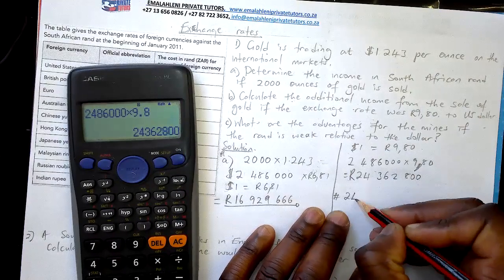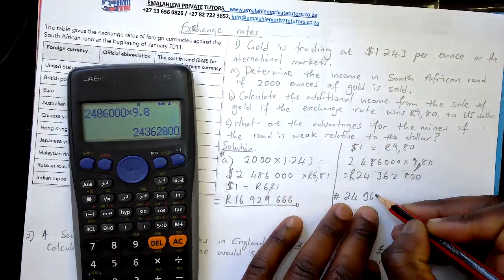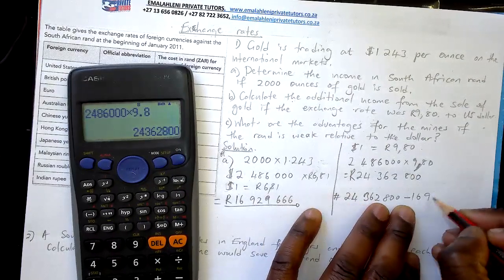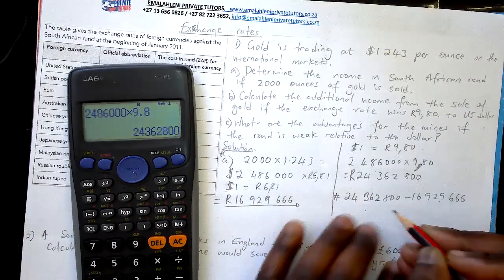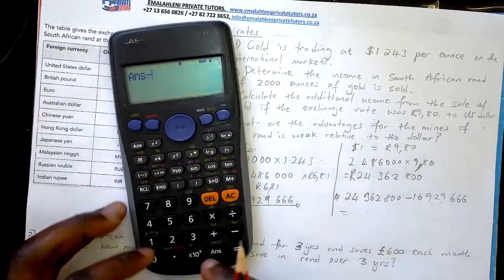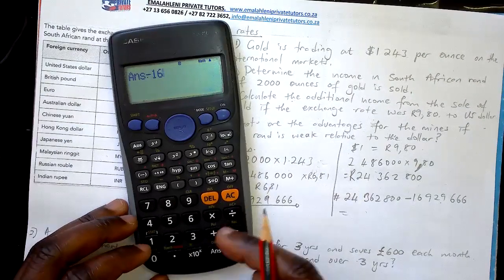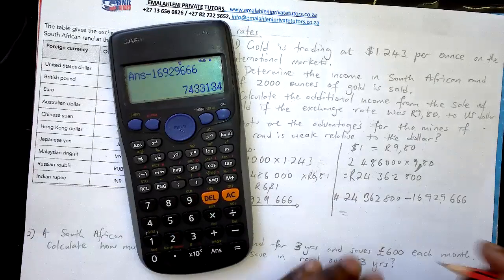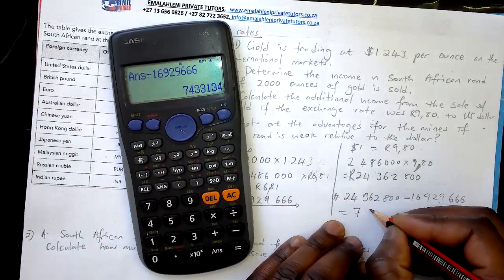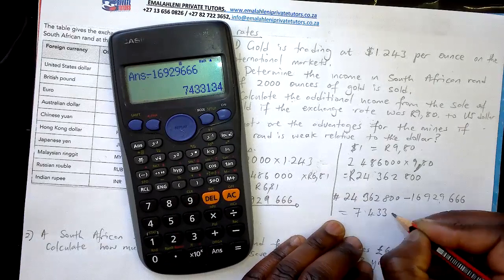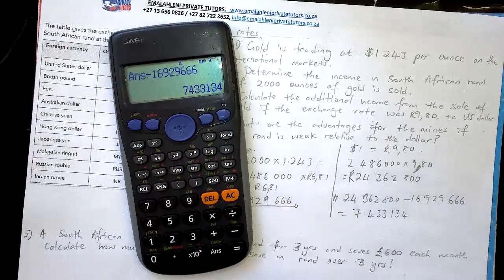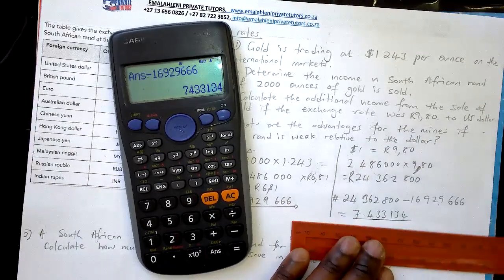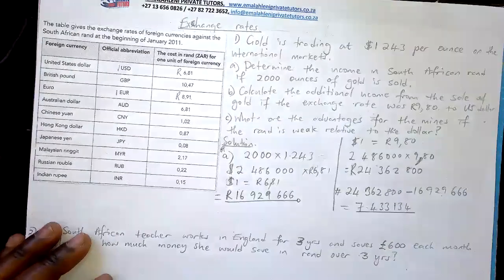We're going to say 24,362,800 minus 16,989,66. Then what do we get there? We're going to get an additional income of 7,433,134. I hope one of you guys will also be dealing with these millions in future, in real life, in your accounts. I wish you to also be millionaires.